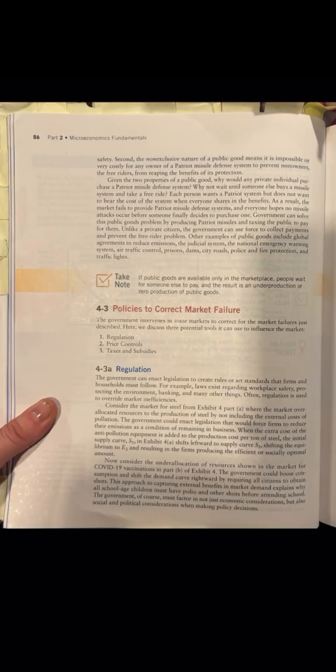Given the two properties of a public good, why would any private individual purchase a Parrot missile defense system? Why not wait until someone else buys a missile system and take the free ride? Every person wants a Parrot missile system but doesn't want to bear the cost of the system when everyone else shares the benefits. As a result, the market fails to provide Parrot missile defense systems, and everyone hopes no missile attacks occur before someone finally decides to purchase one.